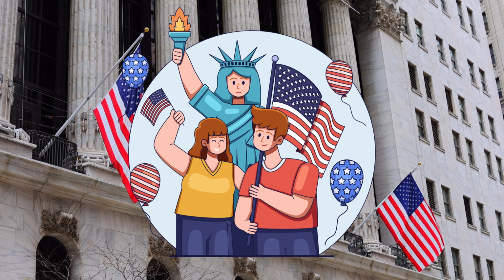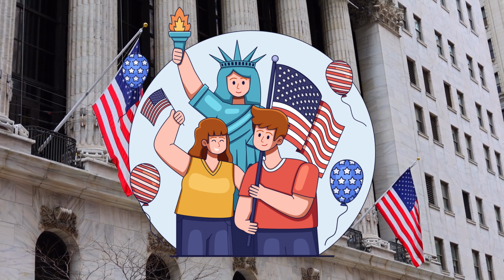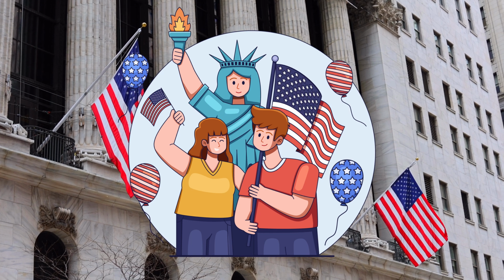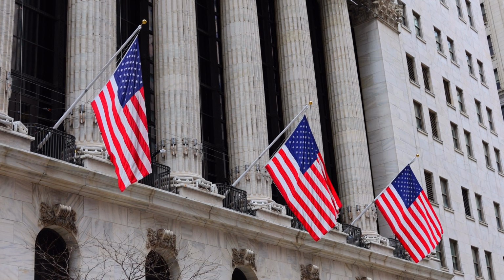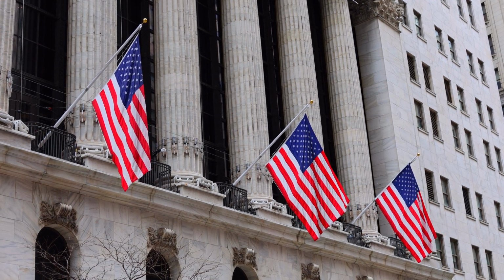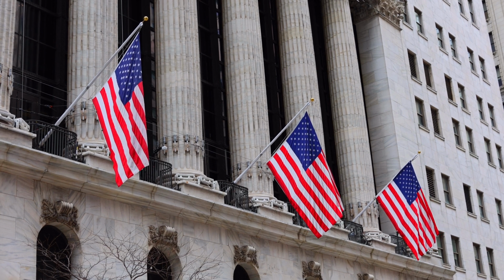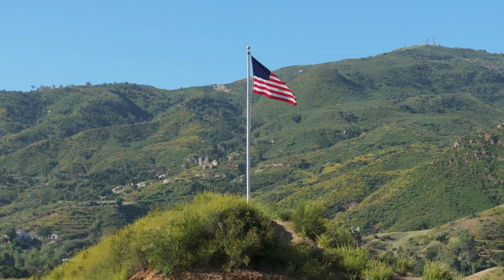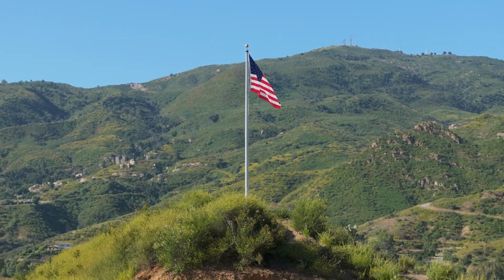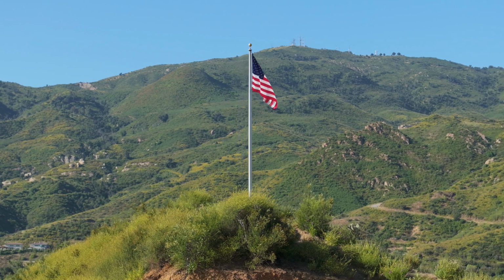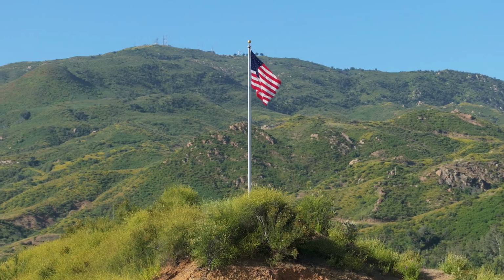Number 7. Inspiration for unity. The Declaration was also intended to unify the colonies in their fight for independence. The Continental Congress believed that a clear statement of their reasons for rebellion would help rally support both domestically and internationally. Ultimately, the Declaration of Independence was a formal statement that expressed the colonists' commitment to freedom, outlined their grievances, and proclaimed the fundamental right to self-governance.